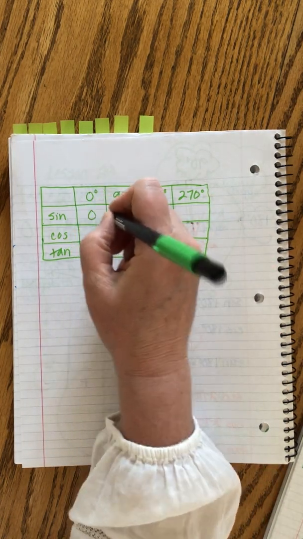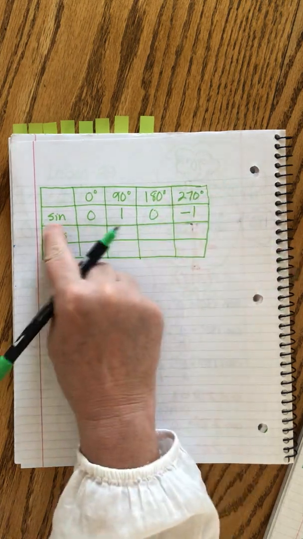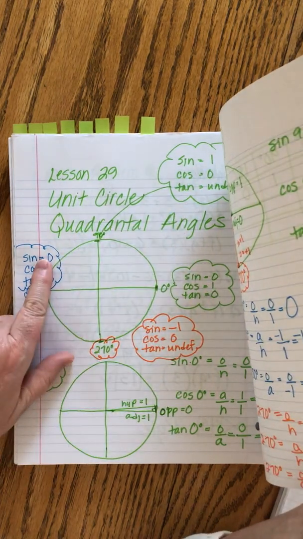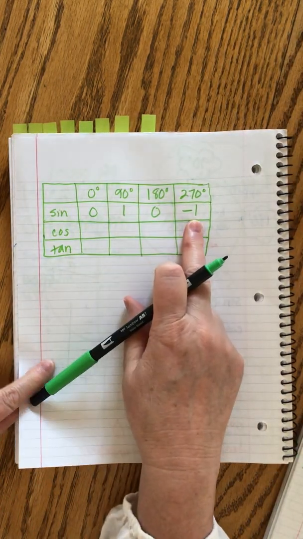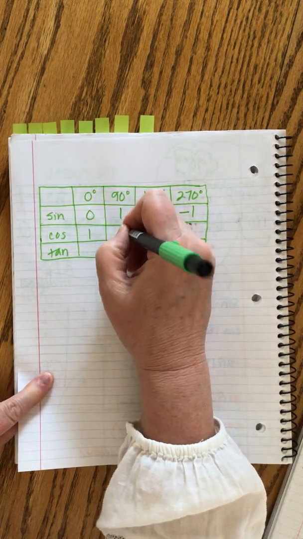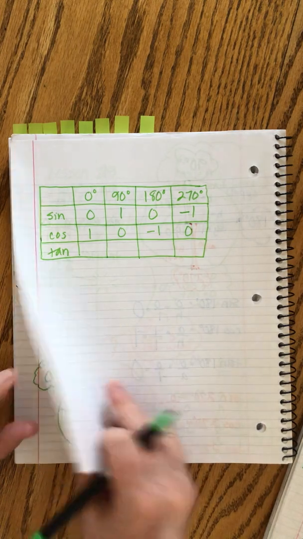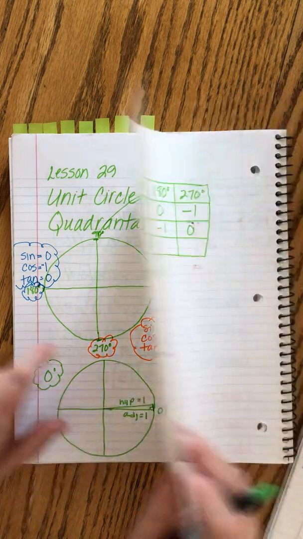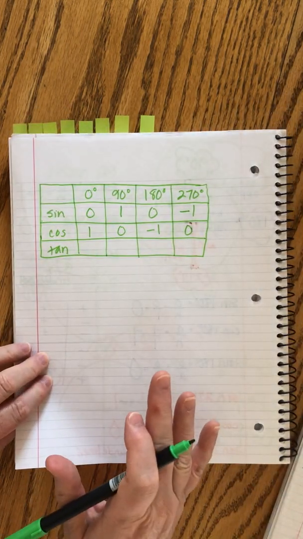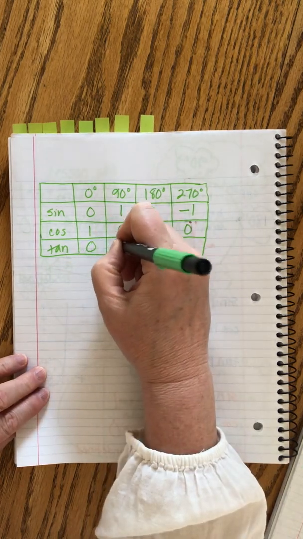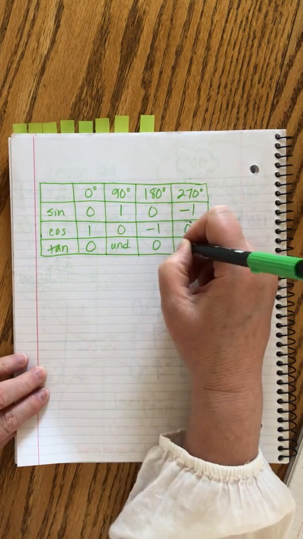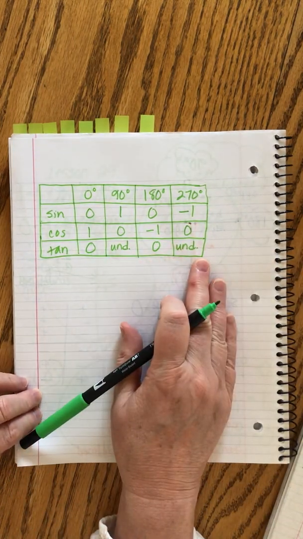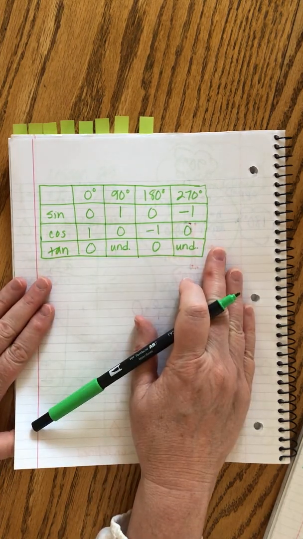And what we figured out was that this is the pattern that sine makes, right? I could go back and look at my notes, right? 0, 1, 0, -1. Cosine does something else. It starts with 1, and it goes like that, right? 1, 0, -1, 0. Beautiful. And then tangent is the weirdo, right? Tangent starts at 0, and then it goes to undefined, and then it goes back to 0, and then it goes to undefined again. All right? So that's what UND stands for, undefined. This is what I want you to memorize now.